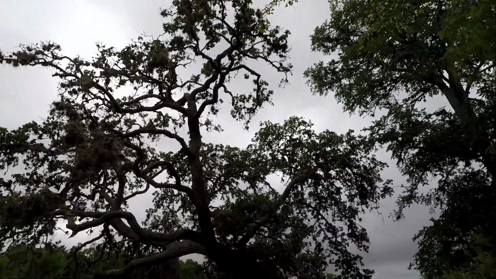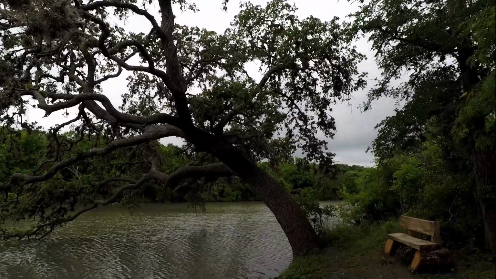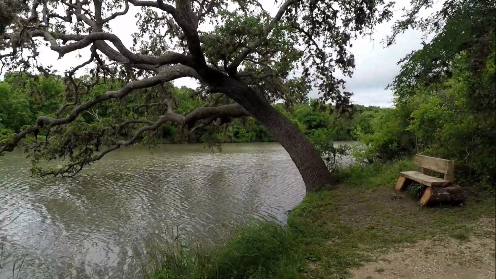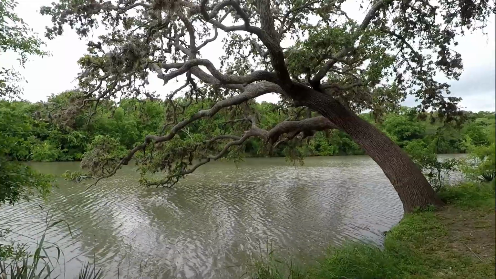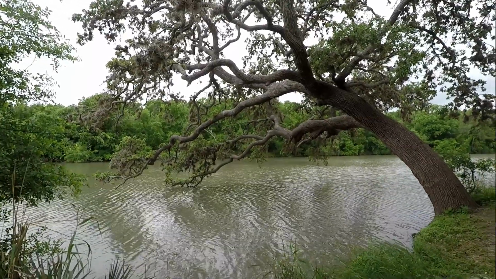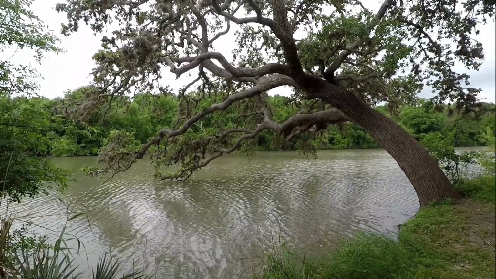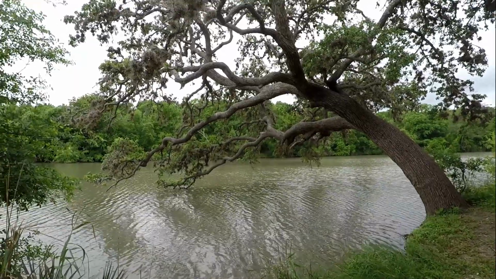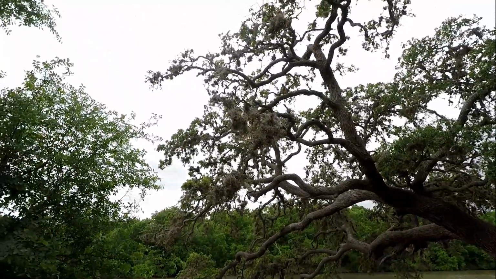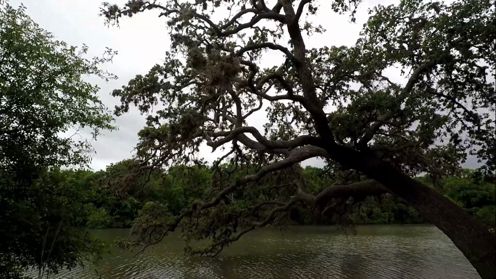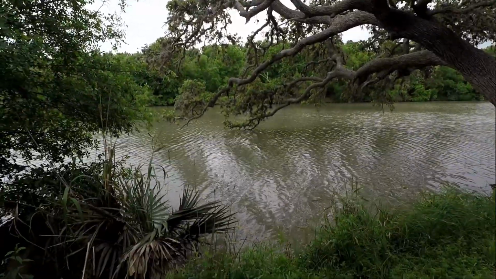Pretty cool, huh? All those crazy limbs right there. Show you that much of it. Look at that. That's a majority of it right there. So pretty cool. And then of course the Spanish moss right here too. All right, so hopefully you enjoyed this part of it. Let's go on to the next thing.